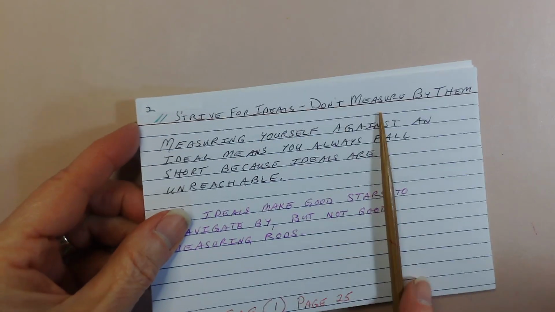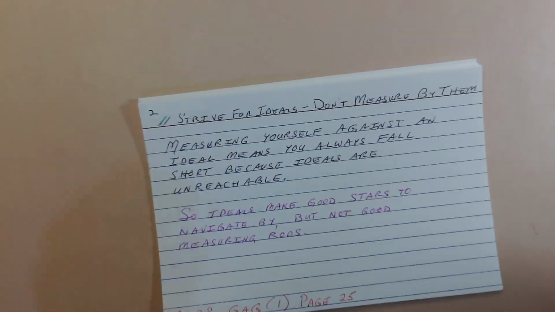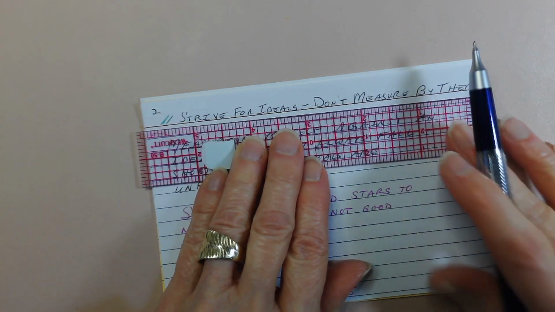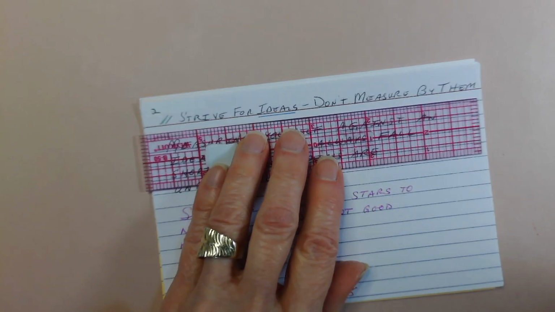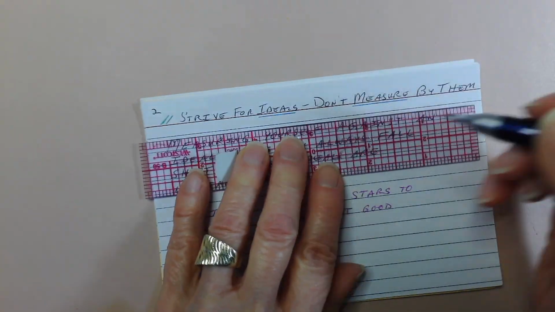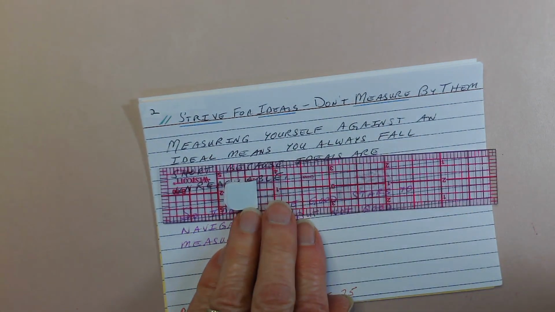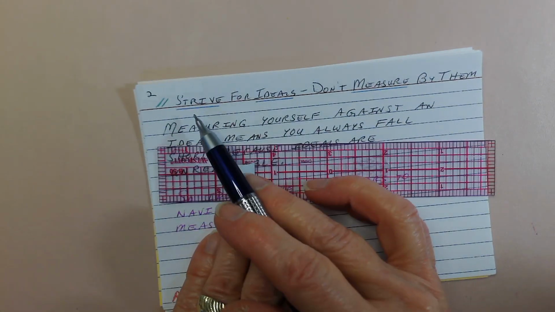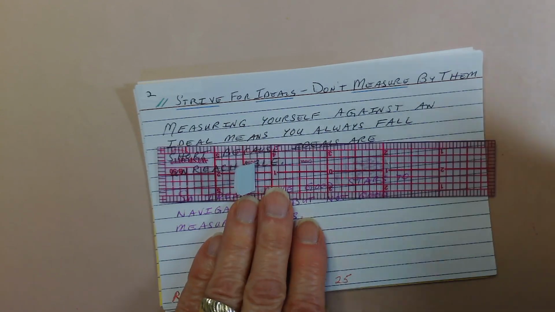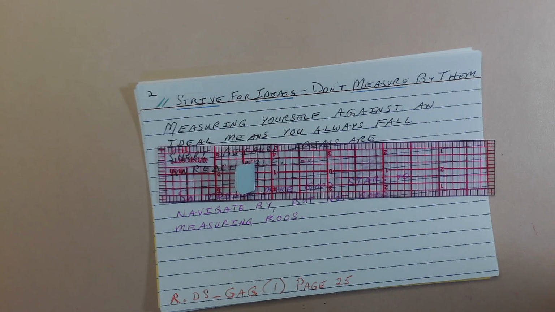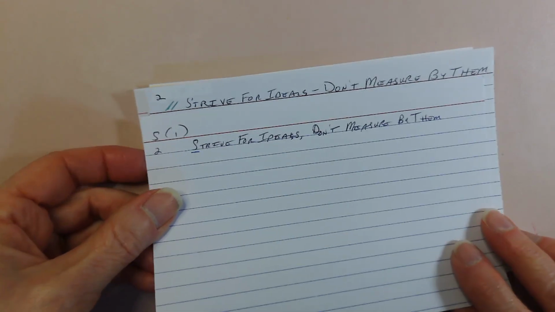Okay, here's our next card. Strive for ideals, don't measure by them. Pick out your keywords. I think ideals is the first. Second, I'm going to pick measure, but I think strive is equally important. So I've got strive, ideals, and measure as my keywords. I don't have an S yet, so I'm going to start that letter and put in the entire tagline. Okay, so here's my first card.